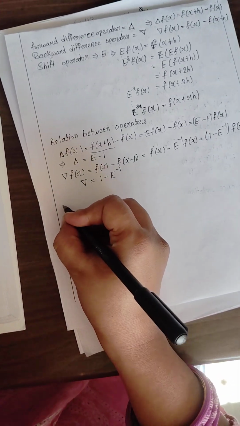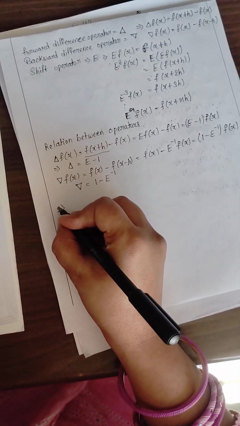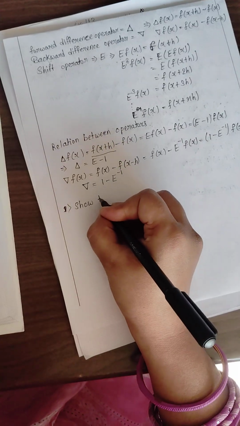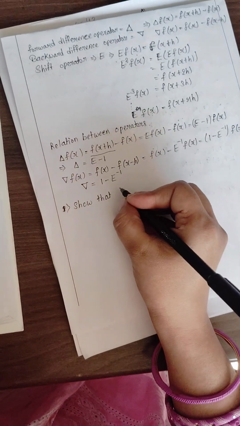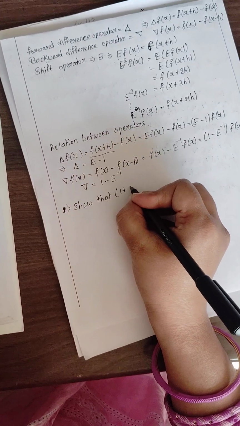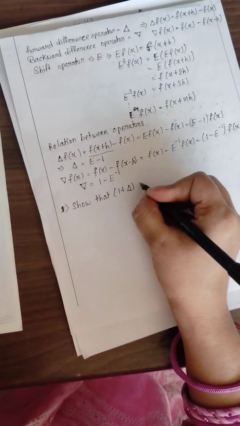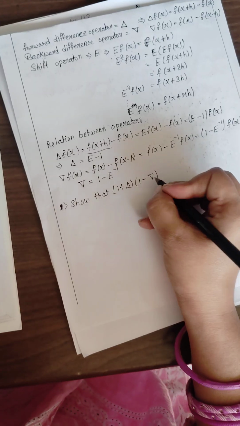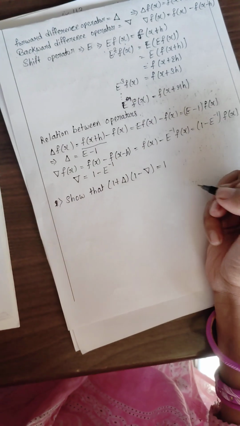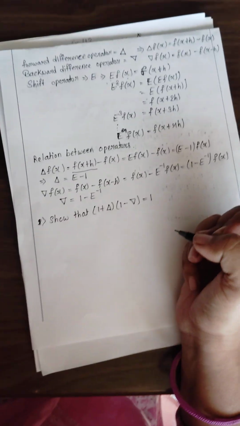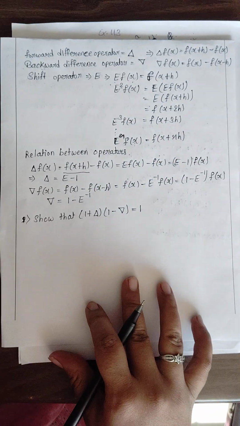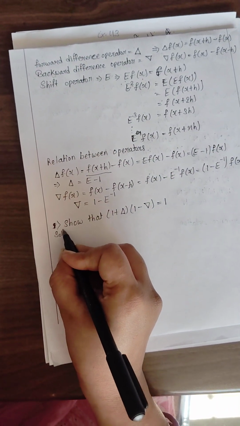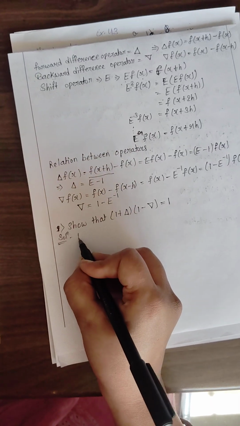Now based on this, we have one question, that is show that 1 plus the forward difference operator into 1 minus the backward difference operator is equal to 1. This we want to prove. Okay, so what we will do here, we will consider the left hand side.